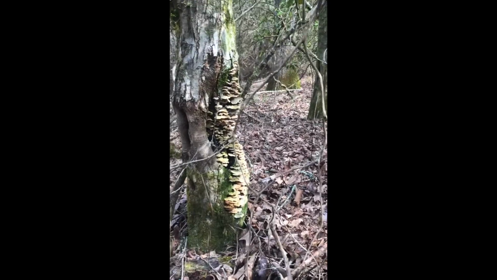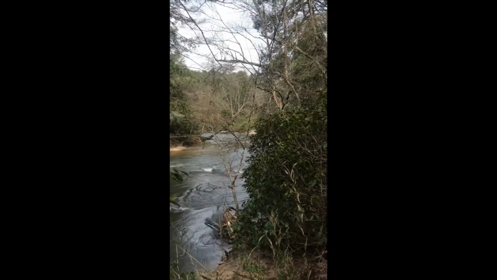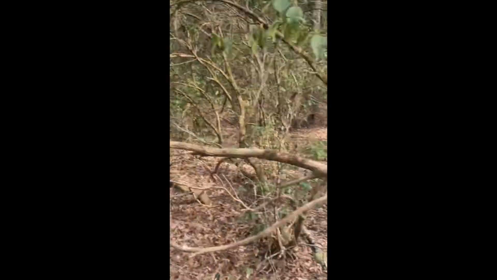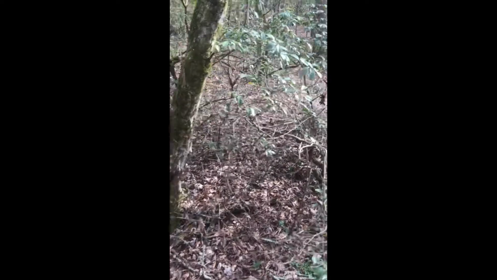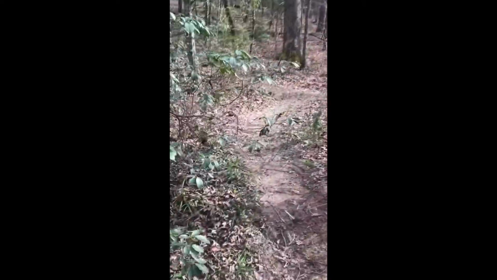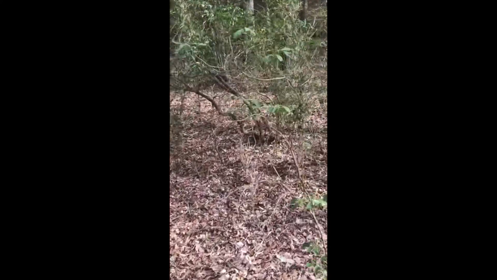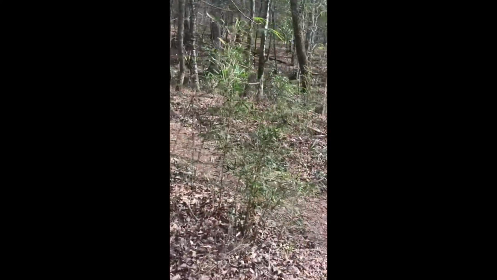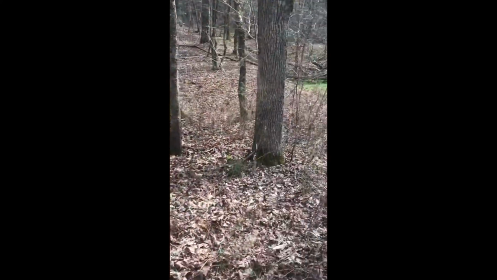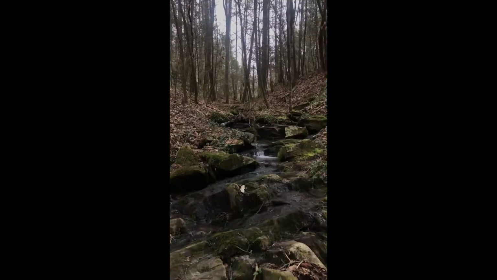We see fungus over here growing on a tree. Down the river, you can zoom in. There's 2 or 3 Canadian geese down there. But you're always surrounded by plantae, animalia, fungi, bacteria, archaeobacteria, and protists. All 6 kingdoms are there. You just gotta stop, look, and listen.